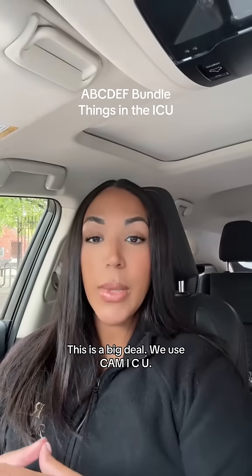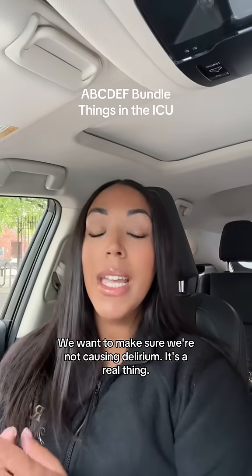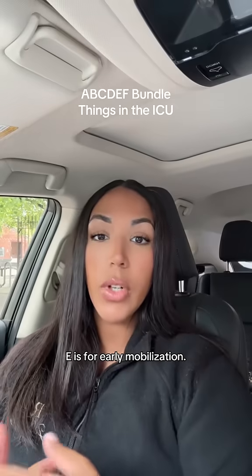In the ICU, this is a big deal. We use CAM-ICU. We want to make sure we're not causing delirium. It's a real thing. E is for early mobilization.